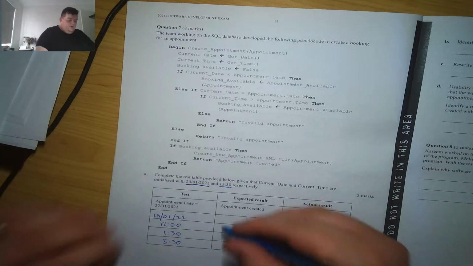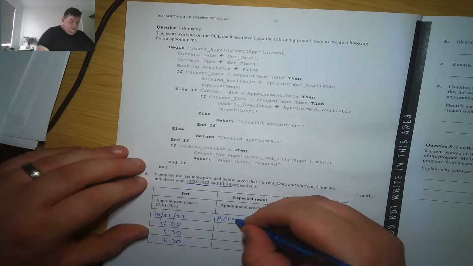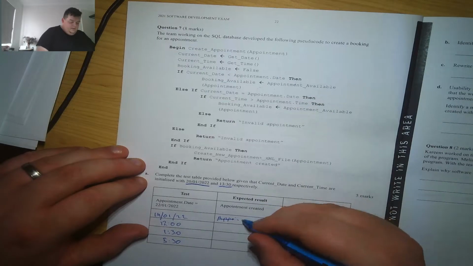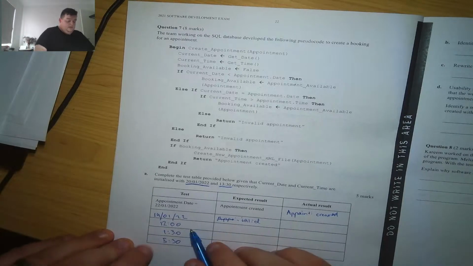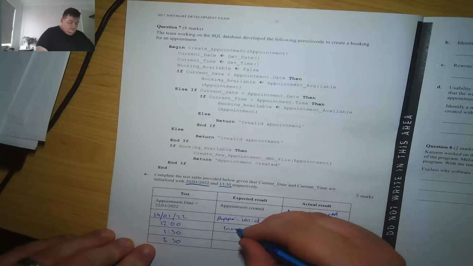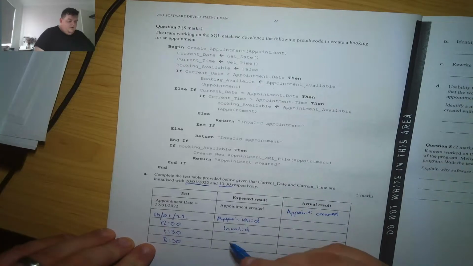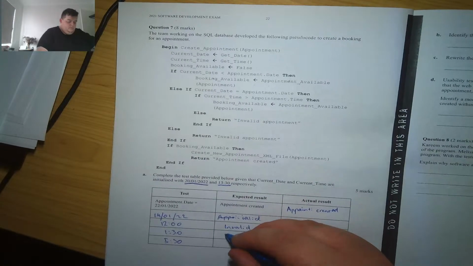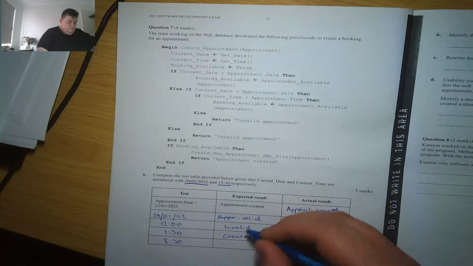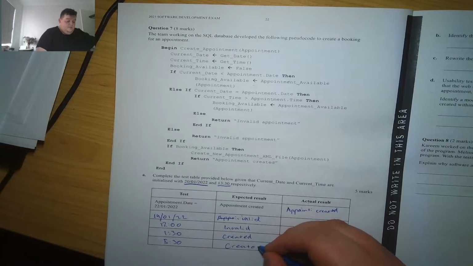So the day before, I would say invalid. The day of, it should say invalid as well. The exact time of, I'm not sure. I think that would be, I guess that's valid. I'll have to see that one. Okay.